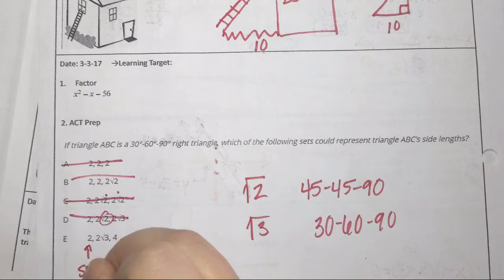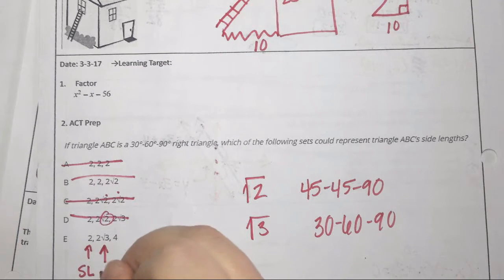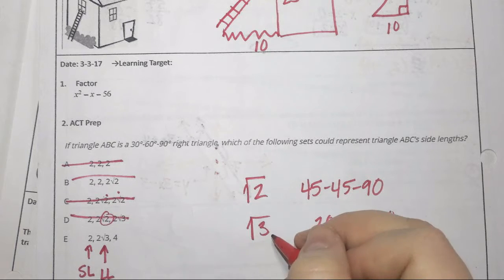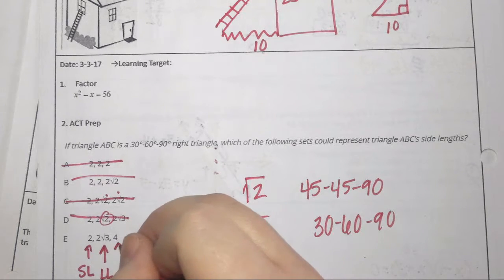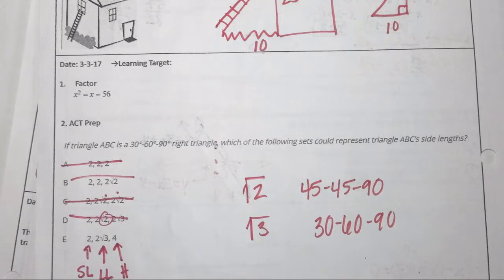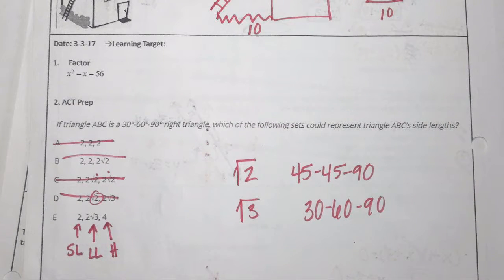Obviously, this would be the short leg. This one's the long leg because it's multiplied by the square root of 3. And then the short leg doubled is the hypotenuse. It's obviously E. Okay, that makes me nervous. Whew. Hopefully you've eaten your Wheaties.